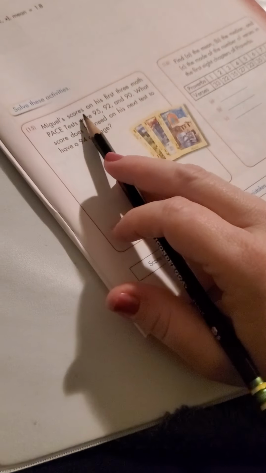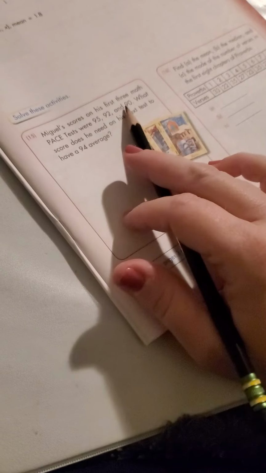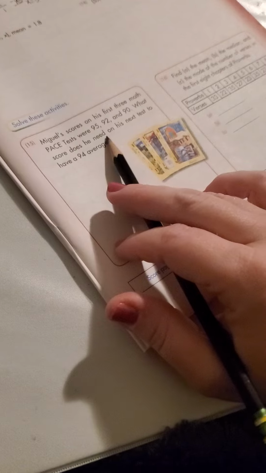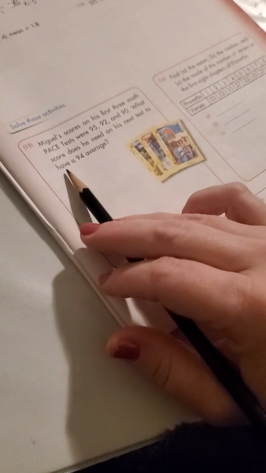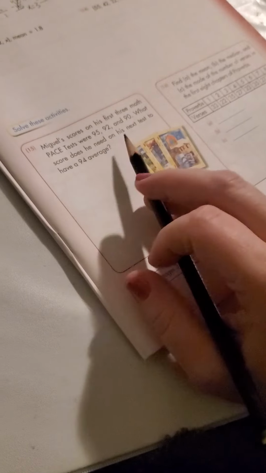All right, and then to make us love math even more, they gave us some word problems down here. So it says, Miguel's score on his first 3 math tests were 95, 92, and 90. What score does he need on his next test to average a 94? Or to have a 94 average, sorry. Okay, so I need my total to be 94, all right?